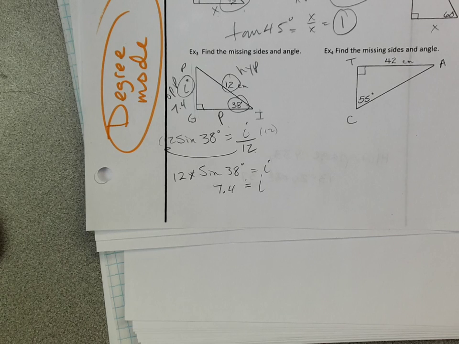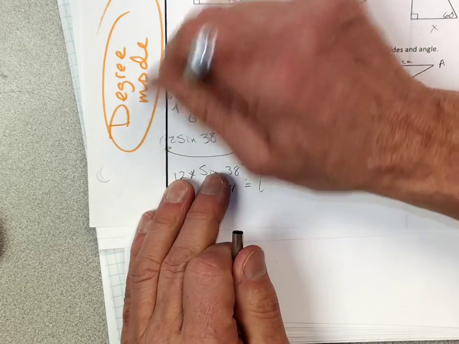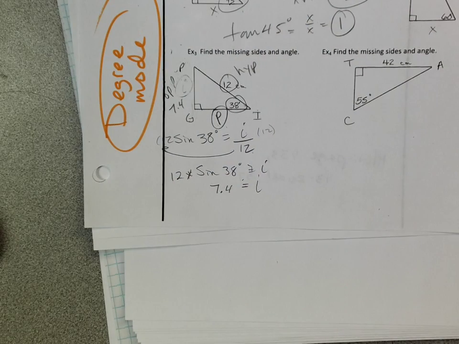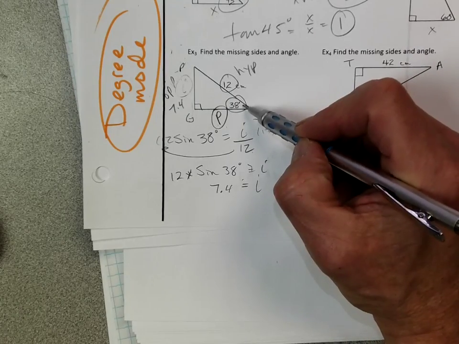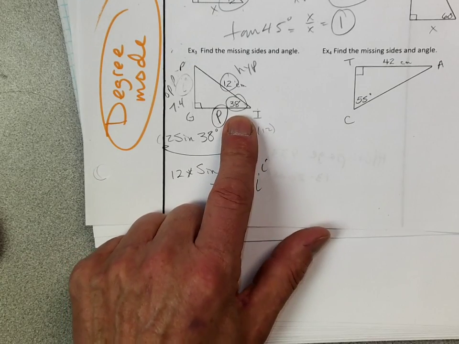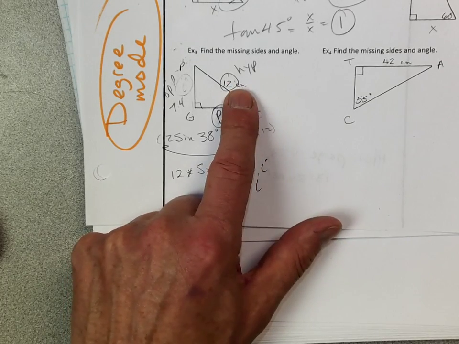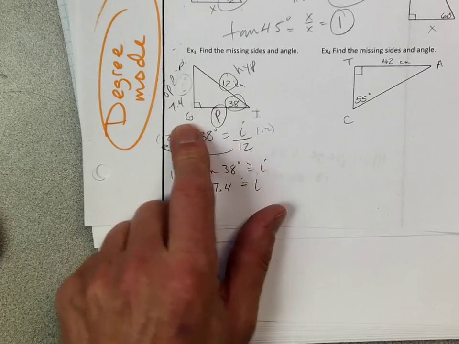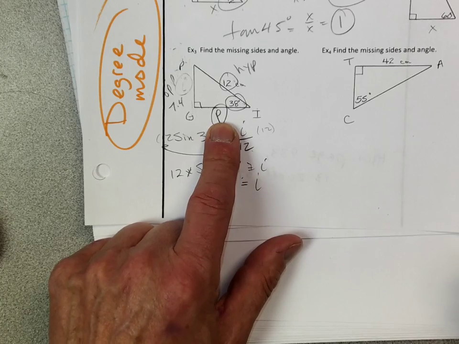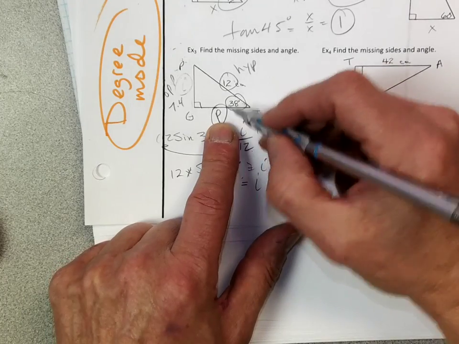Let's find little p, side p. First, I'm going to erase my circle there and circle side p. I went through my steps: use my angle, I got 38; use my known side, that's my 12, my hypotenuse; choose a side to solve for, let's solve for little p. What's the name of little p? It is the adjacent, you guys agree? It's the adjacent side because it's right next to my angle.